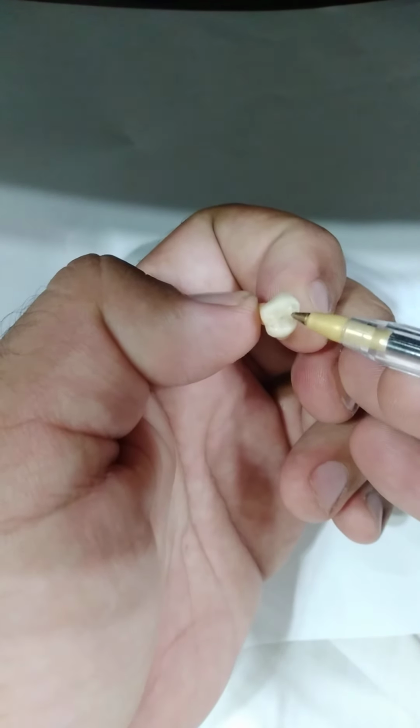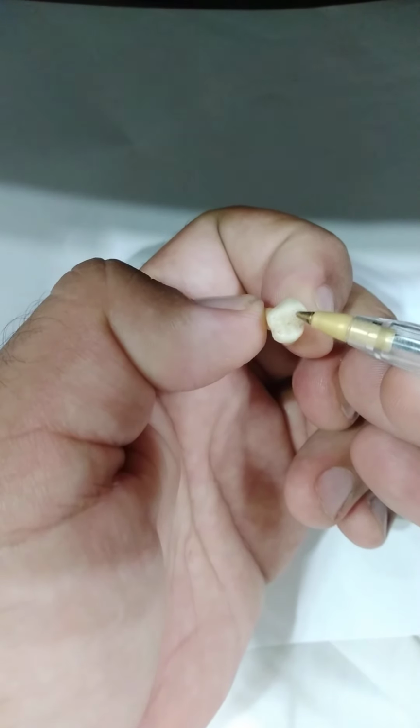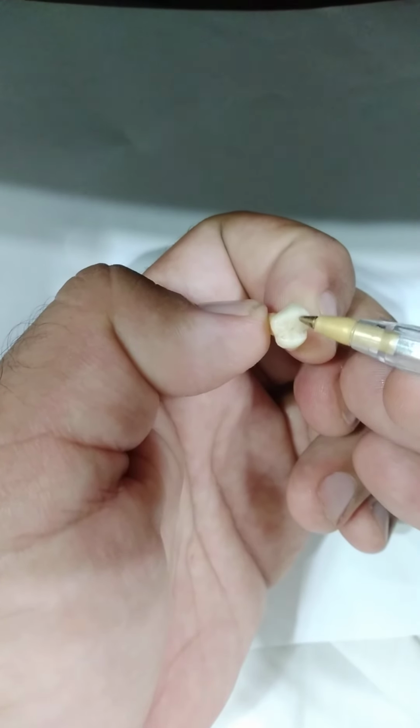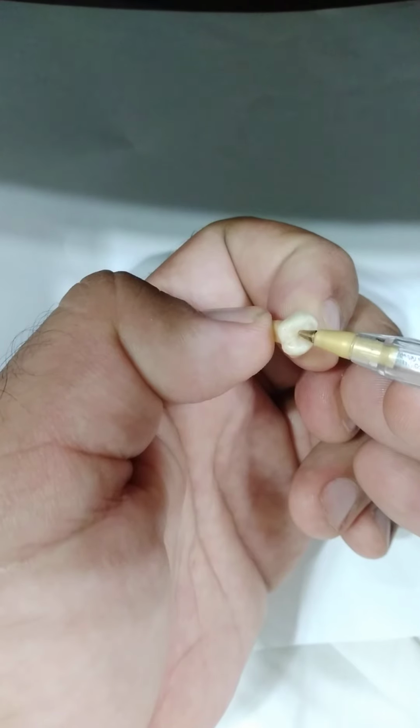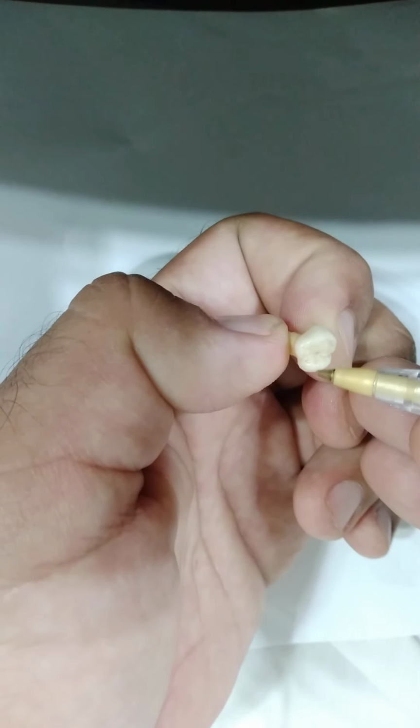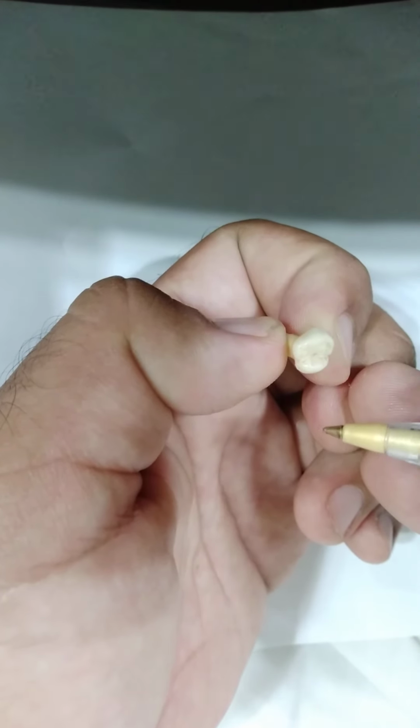There is a prominent transverse ridge formed by the lingual cusp ridge of the mesiobuccal cusp and buccal cusp ridge of the mesiolingual cusp.